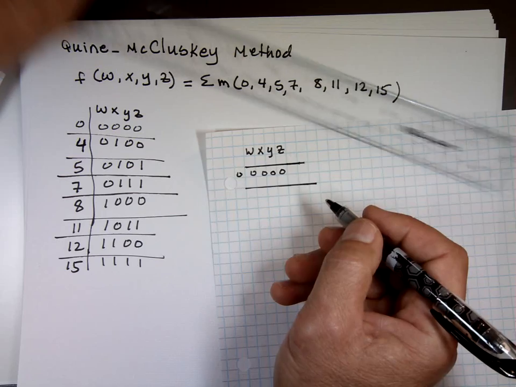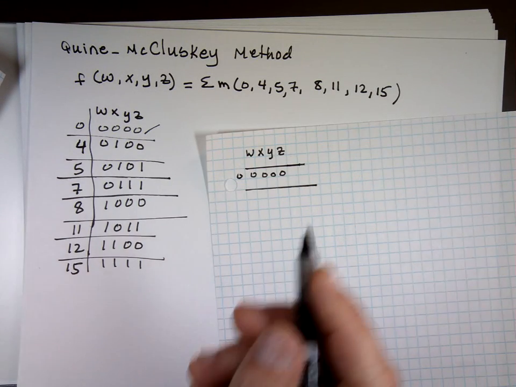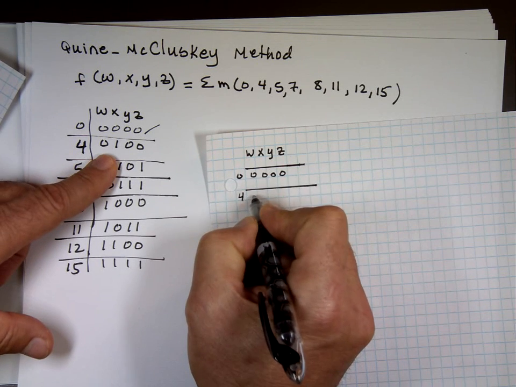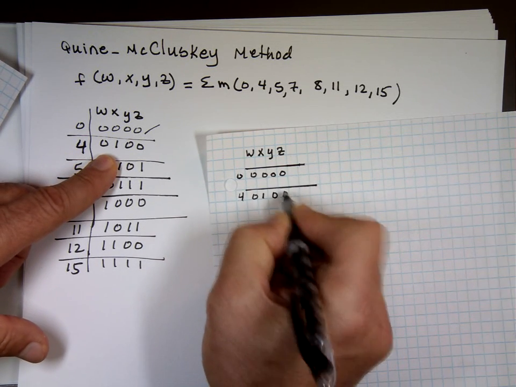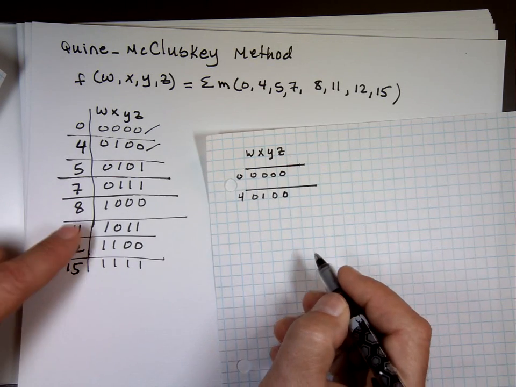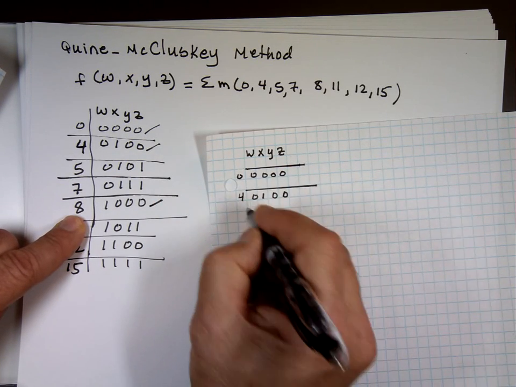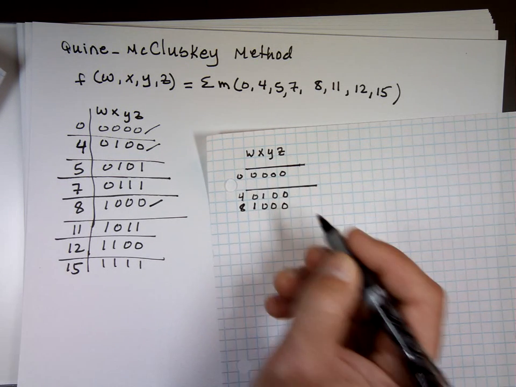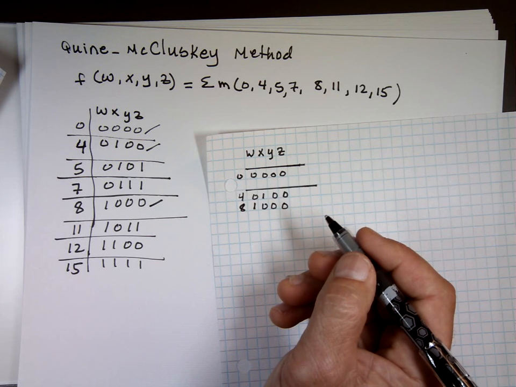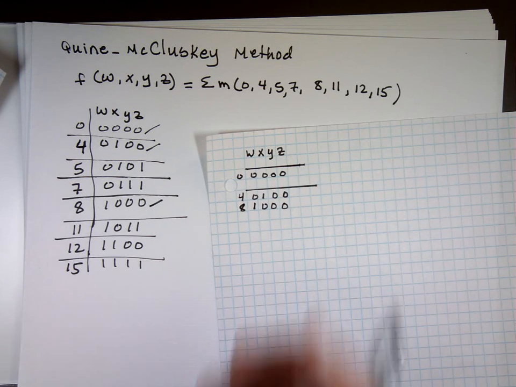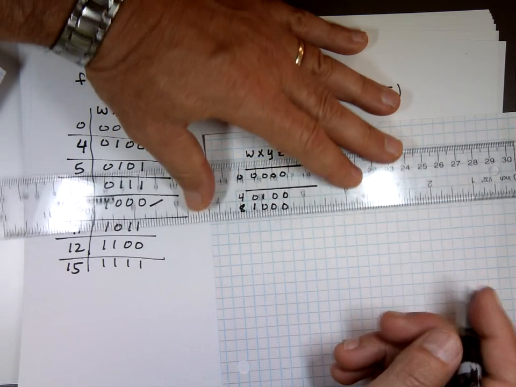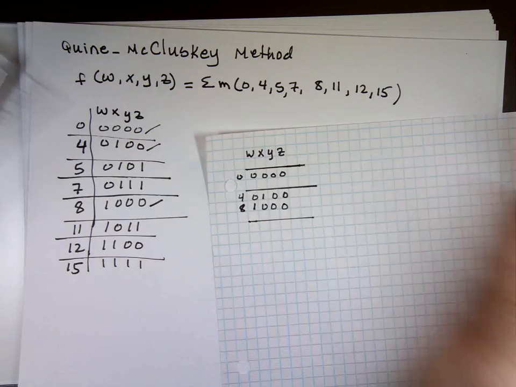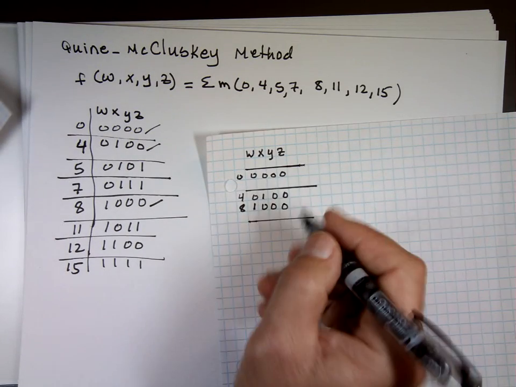Now the next group is the group with only one 1 in them. Where do you see one 1? I see the 4, which is 0, 1, 0, 0. What else? I see the 8, which is 1, 0, 0, 0. Anything with only one 1 in it left? No, right? So that's my second group. Don't run the line too long. Be cheap on the paper because you're going to see it's going to add up more columns.